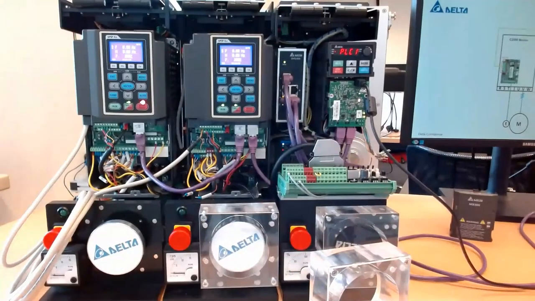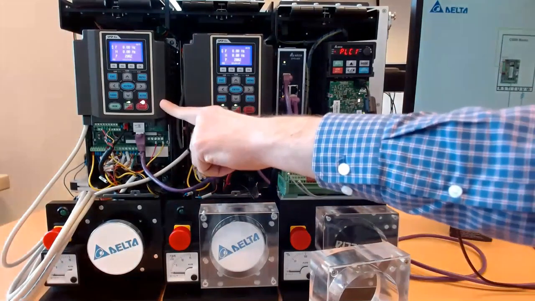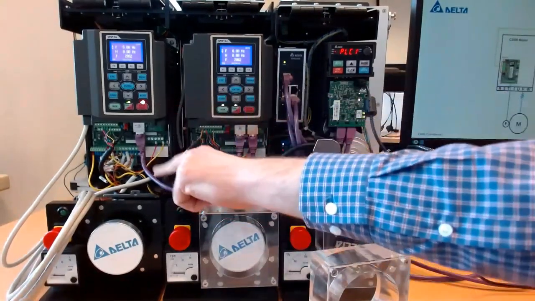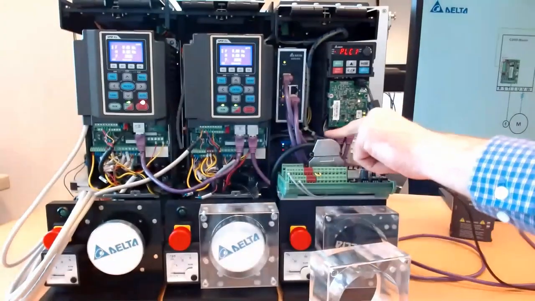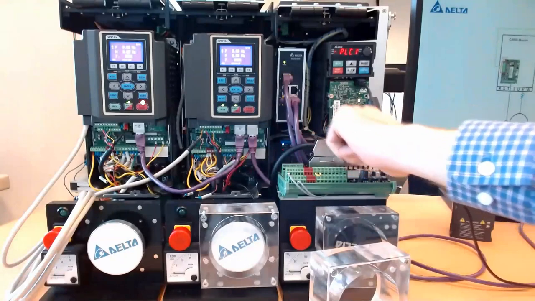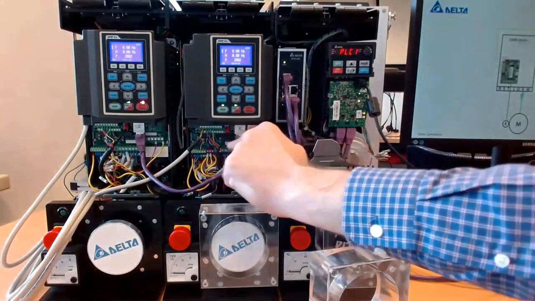What I will show you is how to program this drive in positioning via Ethernet. So I'm going to connect to the AS200 PLC, which is connected here, and then going into a daisy chain all the way here.